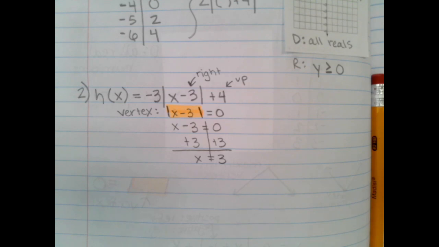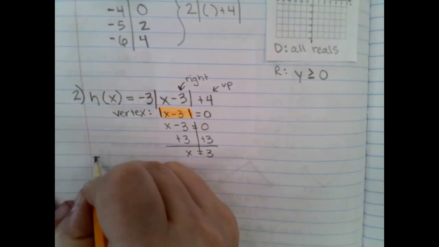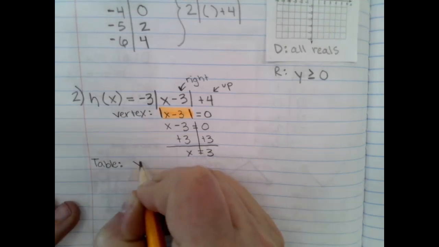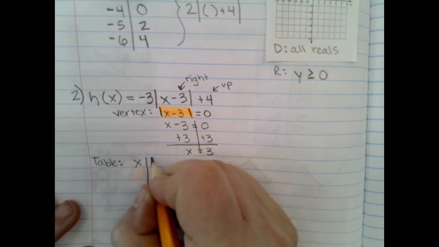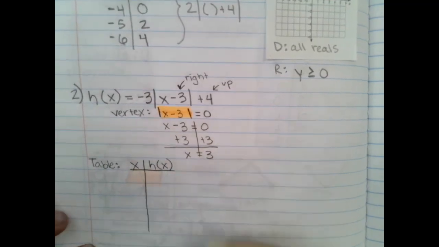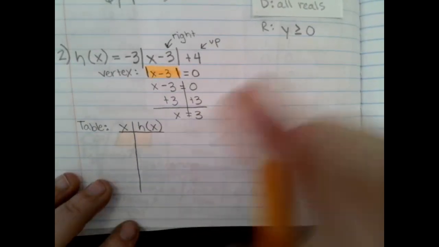So our next step is to make a table. And when we make our table, where's that vertex going to go? In the middle. Good. So I have x and h of x. And 3 is going to go in the middle of that table.